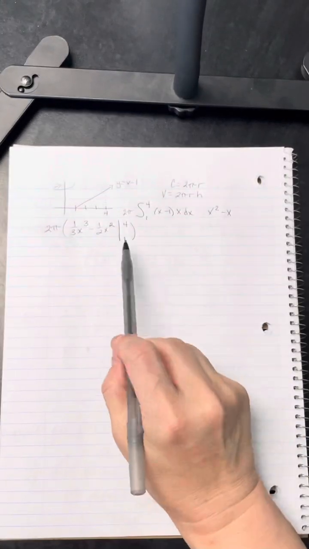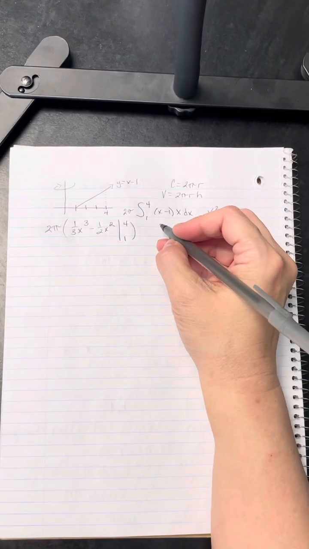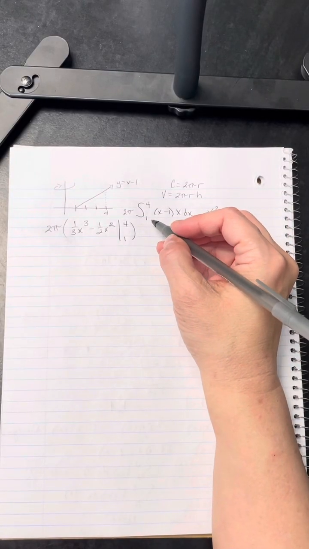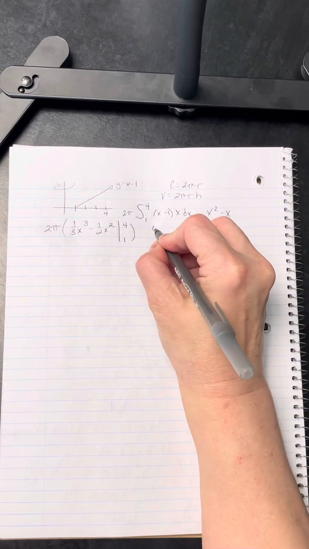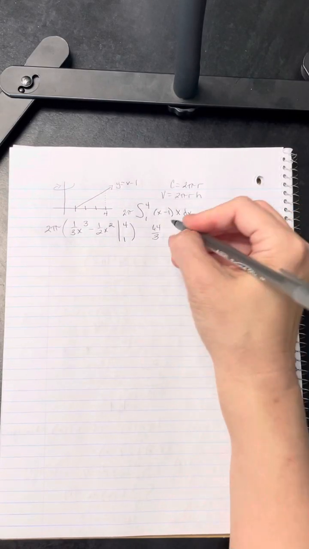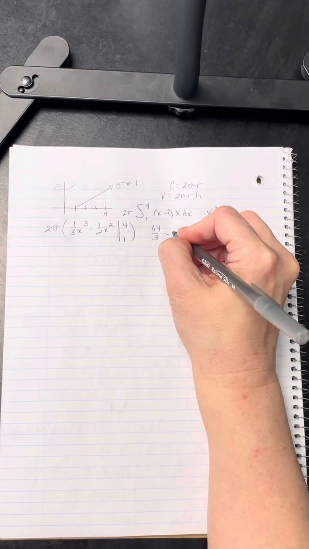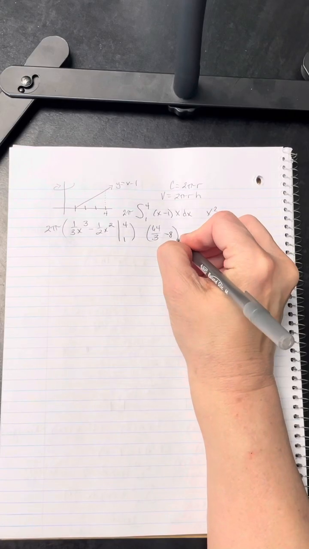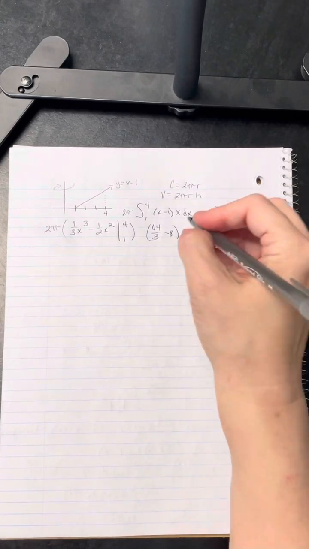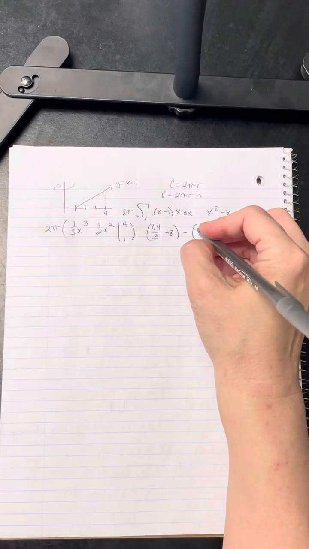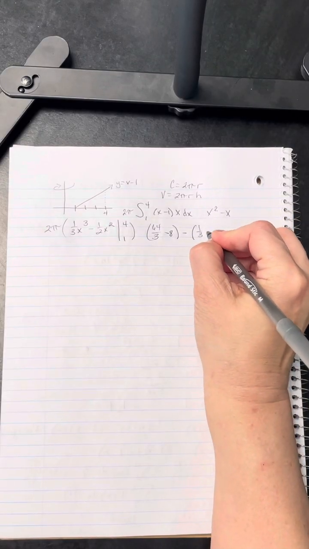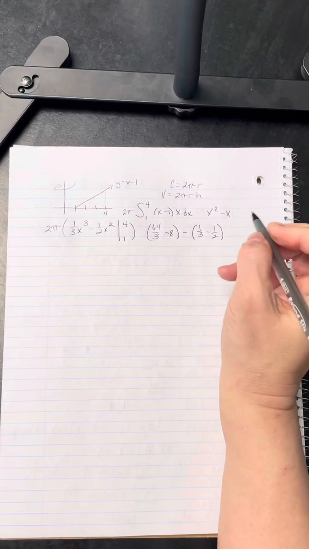Now I'm used to the zeros killing everything off, but in this case they're not. So you're going to use the calculator, but 4 cubed, 64 over 3, minus 16 over 2, so minus 8. And then that is subtracting the 1 plugged in, so that's going to be 1/3 minus 1/2.